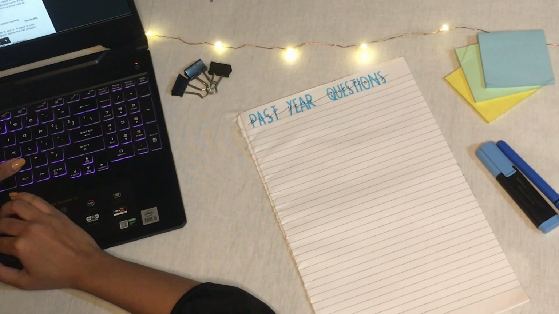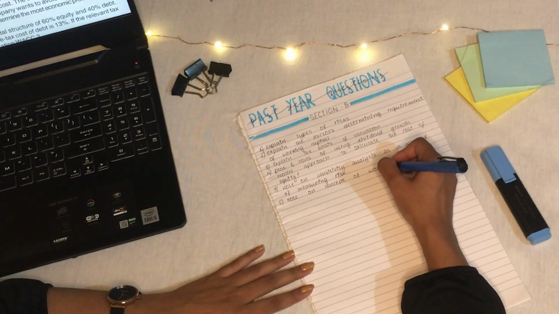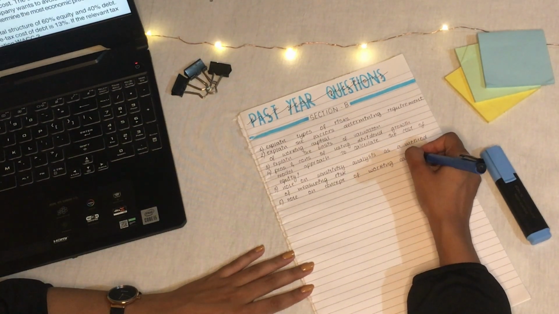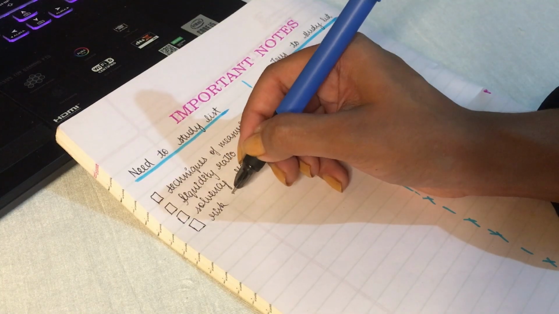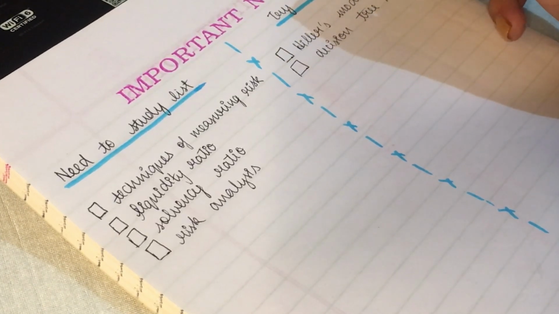First, you need to differentiate between what you need to study and what you can study if you have time. Because obviously studying what's important first is crucial. For this, I analyze the past 5 years' question papers and make a note of repetitive questions and make sure I add all these topics into the need to study list. Then whatever topics are left out will go into the try to study list.